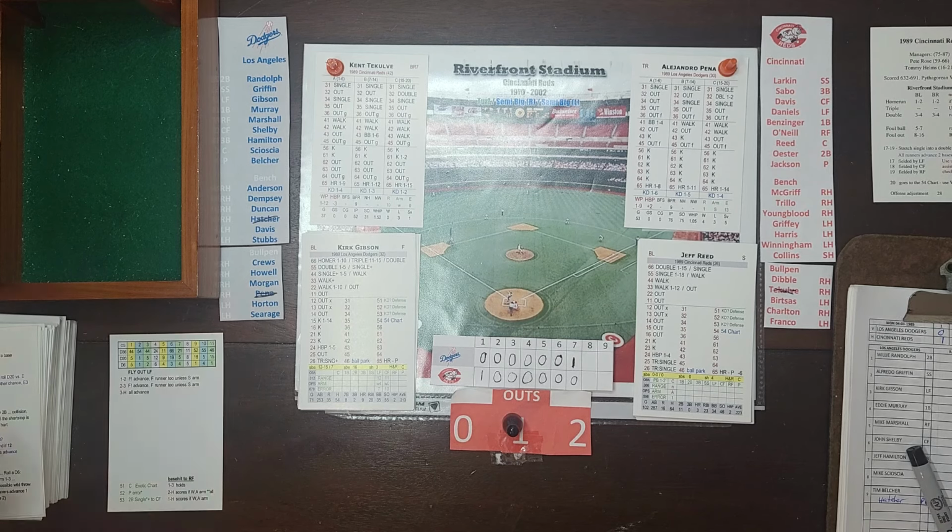Here's Shelby. 33, and that's an out. And that will be a ground ball back to DeColvey. So DeColvey is done for the day. Dodgers pick up 2 here in the top of the 8th on 2 solo back-to-back jacks from Gibson and Murray.